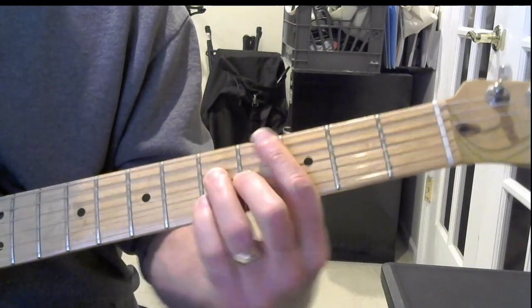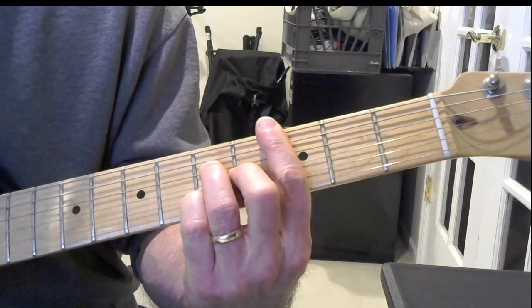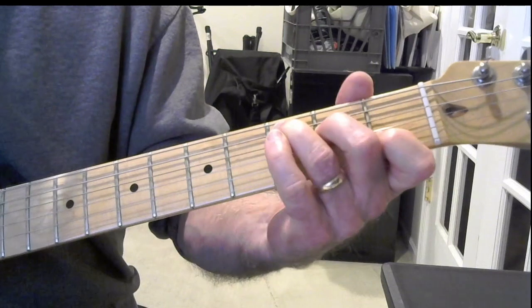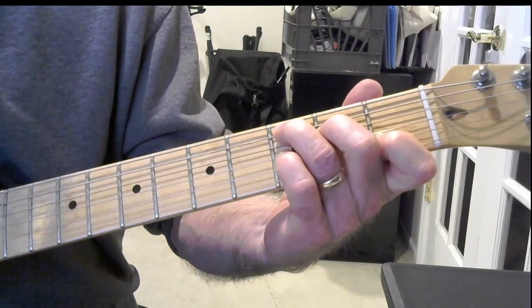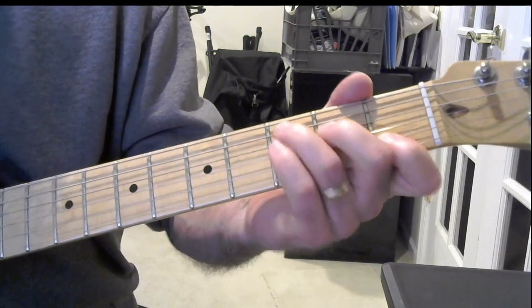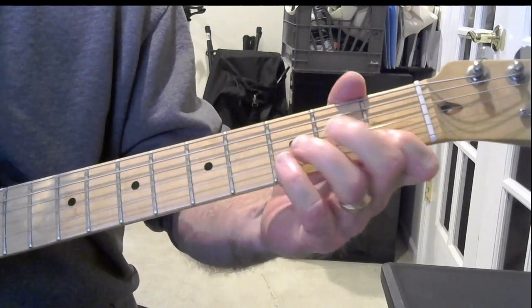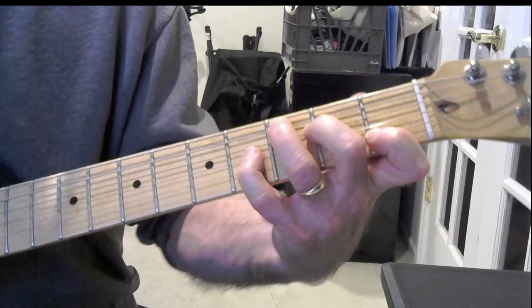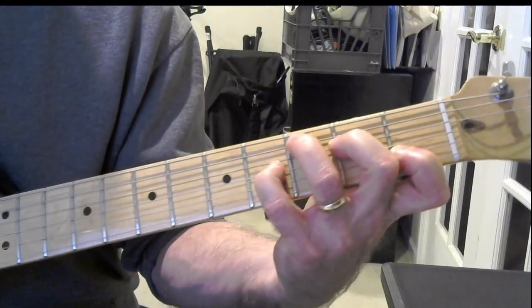So in this case, we could play that like so. That's a C7. Here's your C major. C major. So if I go to 7, C, D, E, F, G, A, B, C. Pretty, right?